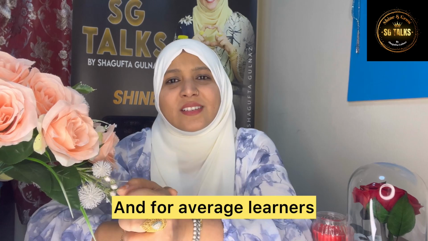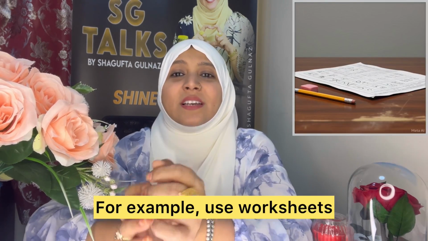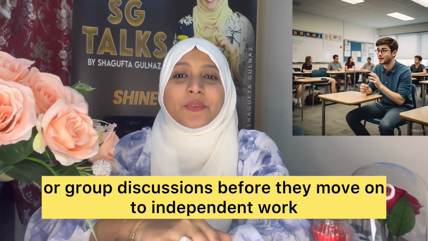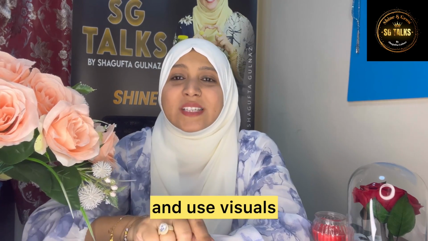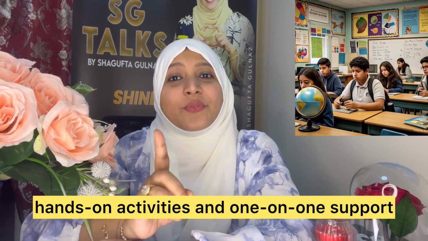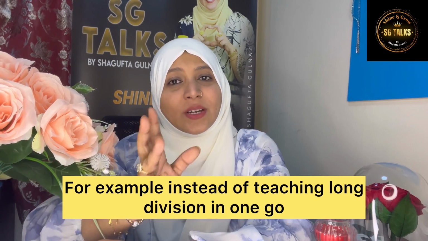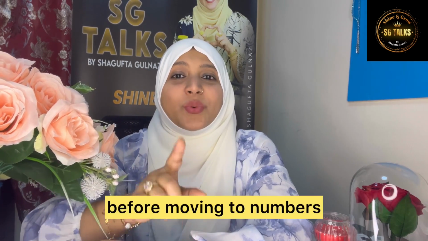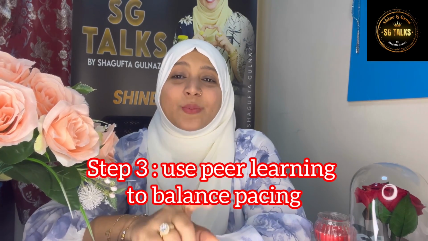And for average learners, give them structured practice with guided support. For example, use worksheets or group discussions before they move on to independent work. And for slow learners, break concepts into smaller steps and use visuals, hands-on activities, and one-on-one support. For example, instead of teaching long division in one go, teach one step at a time with concrete objects before moving to numbers.